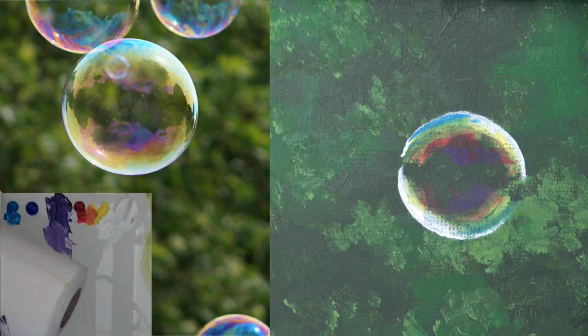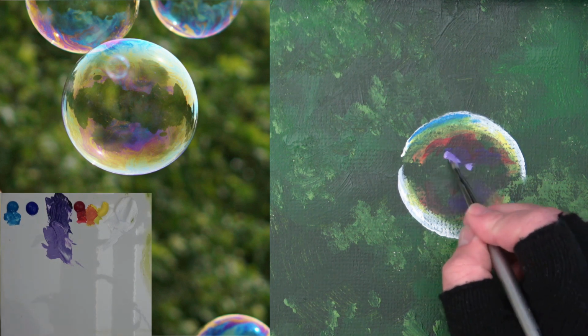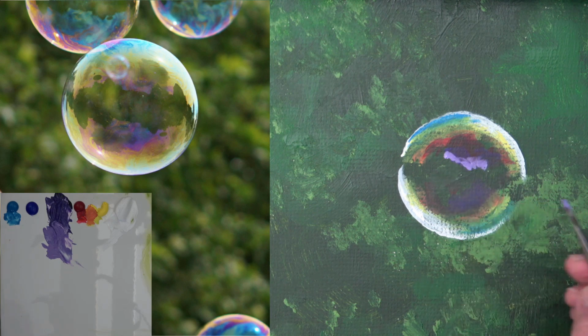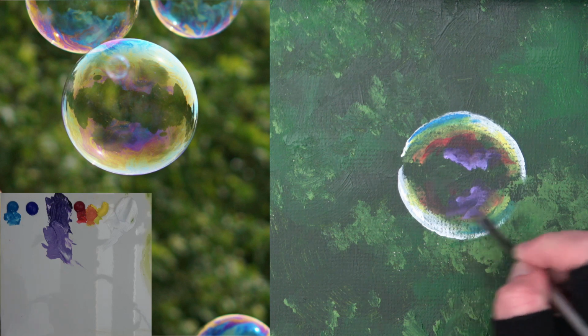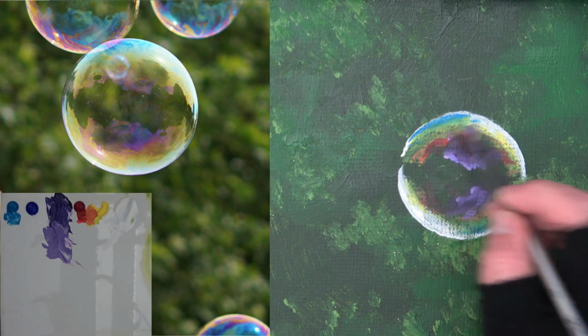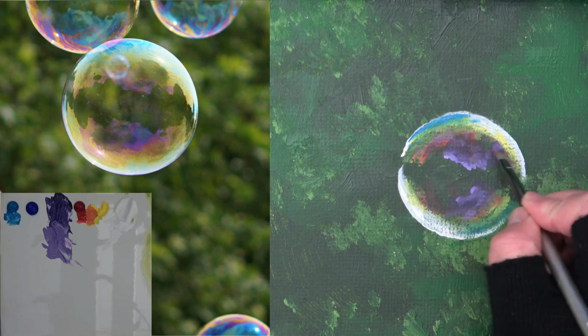So in between, when I change colors, I am washing my brush, just to keep things neat and clean. Let's maybe lighten up some of that over there. Just lightly blend those guys into each other. It doesn't have to be perfect blending. Just remember, the stuff is all swirling around.